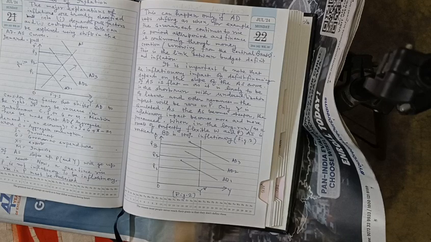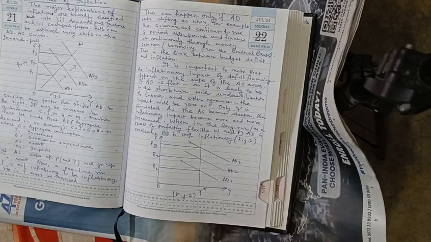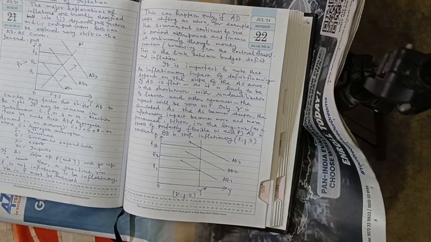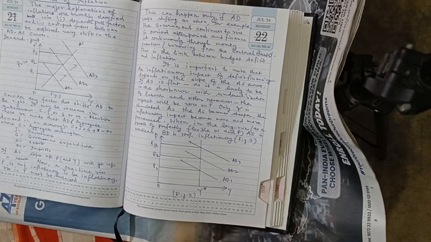It is important to note that the inflationary impact of deficit financing depends on the slope of the AS curve, that is, the supply curve. If AS is flat, as it is likely to be in the short run with underutilization of labor and other resources, the impact will be 0 on P. Only Y is stimulated. As the AS becomes steeper, the inflationary impact becomes more and more pronounced. In the long run, as a result of perfectly flexible W and P, AS is vertical.